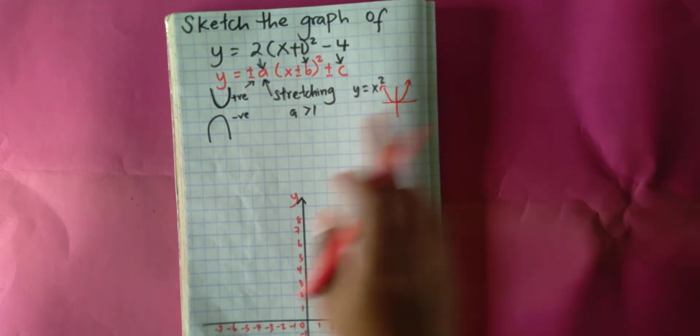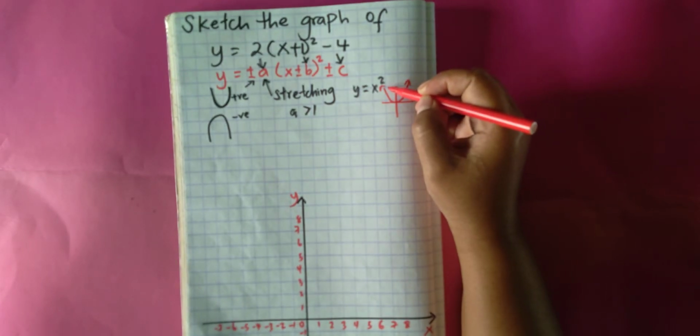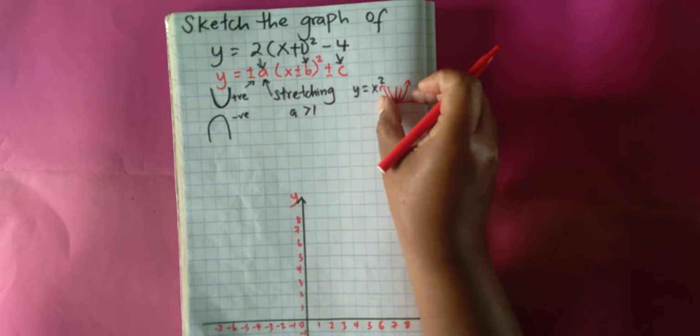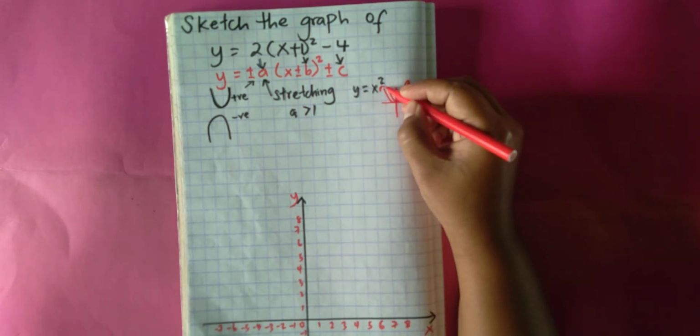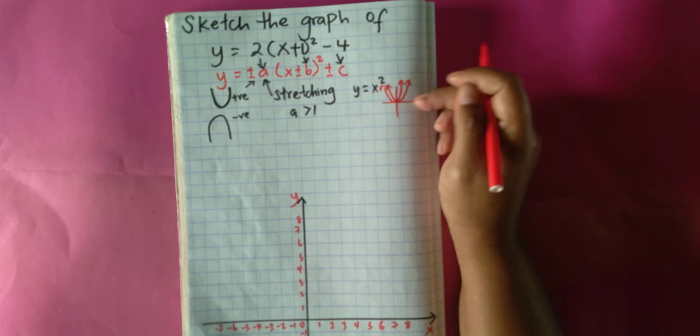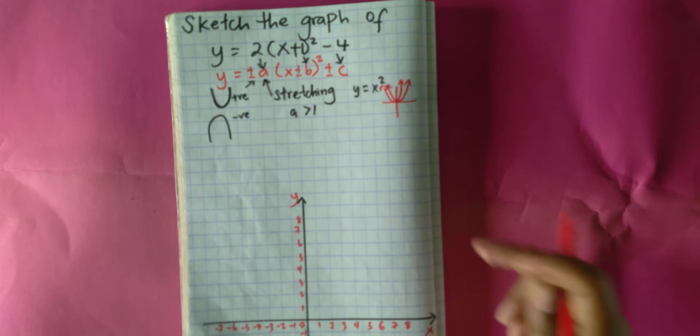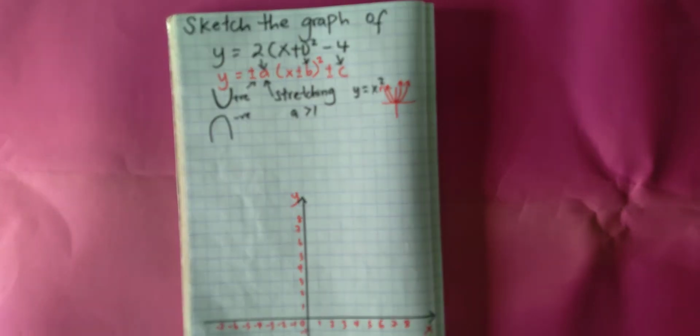If the value of our a is greater than 1, then from there our graph will be narrower than that. So that will be our new graph. Then from there we will shift along the x-axis and along the y-axis according to the question. This is when our a is greater than 1.